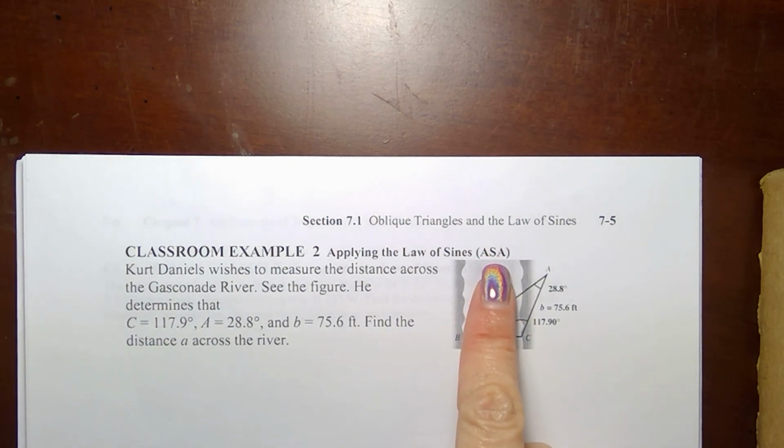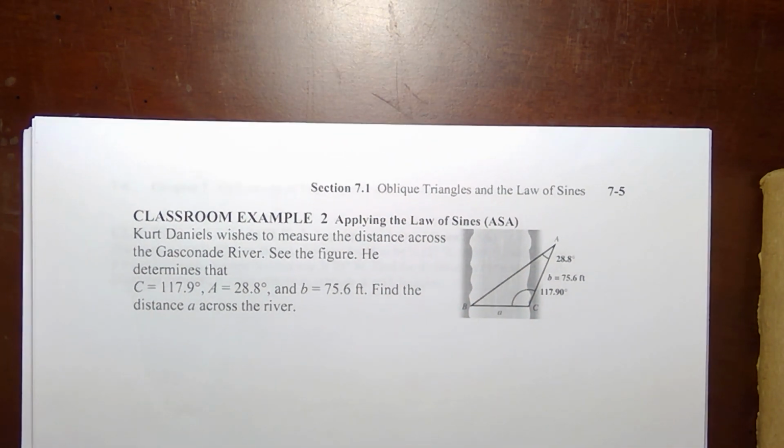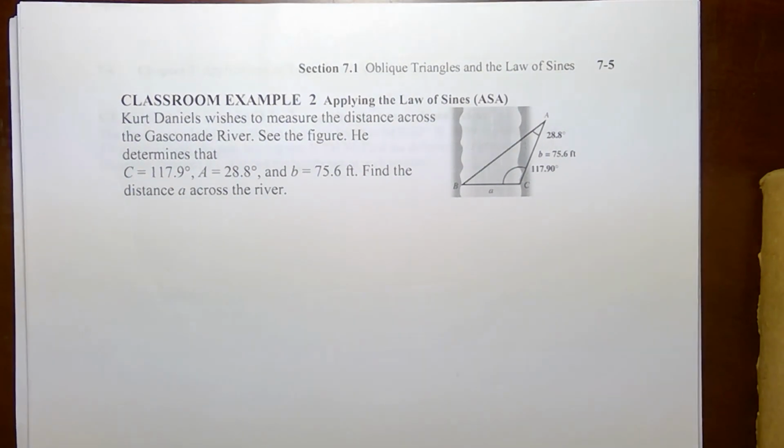Same application, same 3 pieces of information, but now we're applying it to a problem that is a realistic problem someone might have to solve.